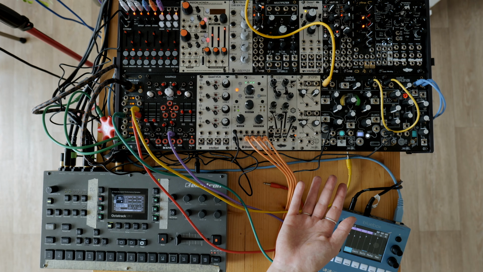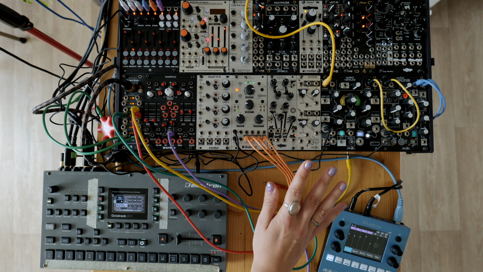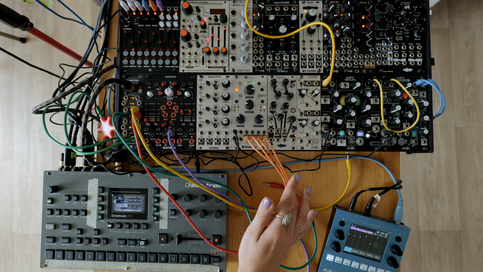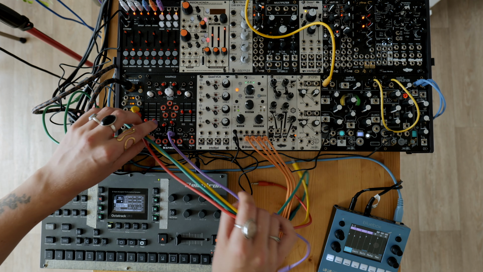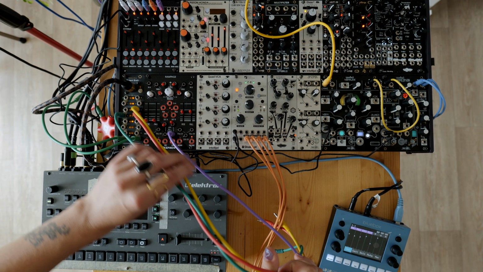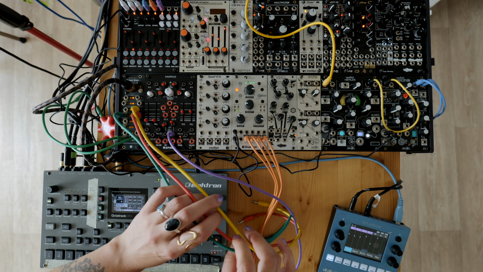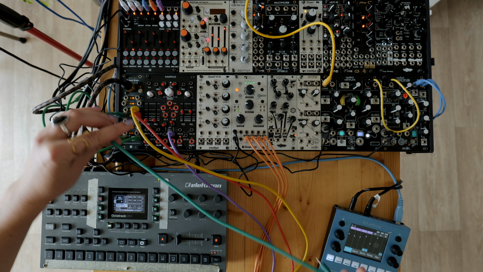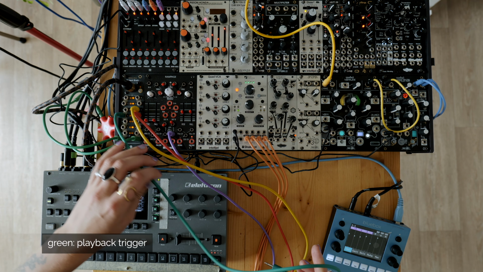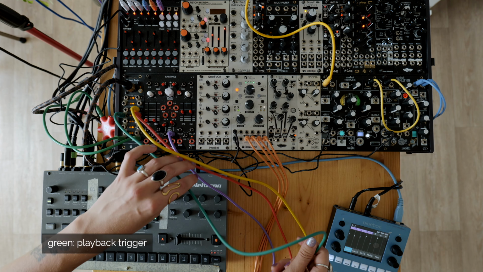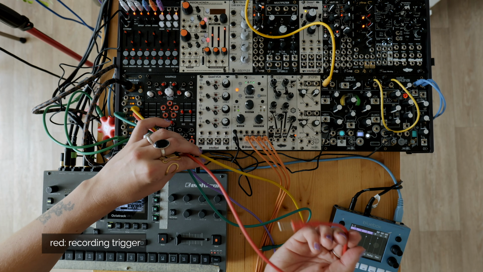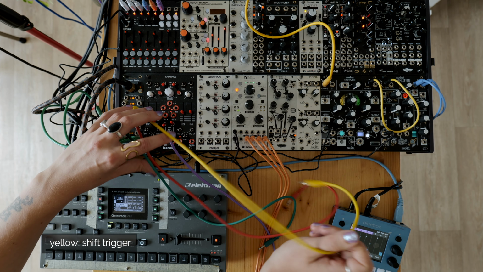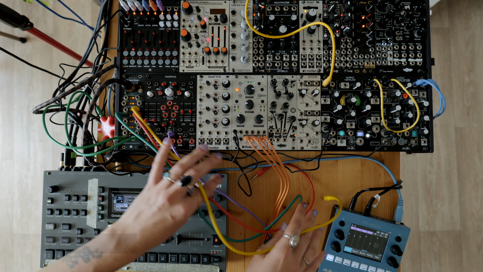For this rap chopping vocals, I prefer to record on time, which is why I have prepared 3 different MIDI channels, which are then transferred into gates. So the green one we will use for the playback trigger, the red one for the recording triggers, and the yellow one for the shift triggers. I'll explain all of that later.